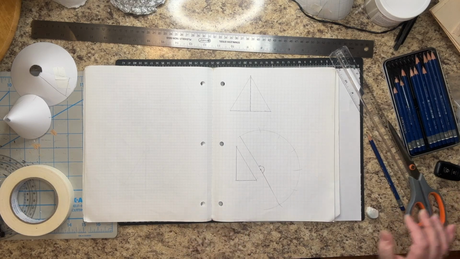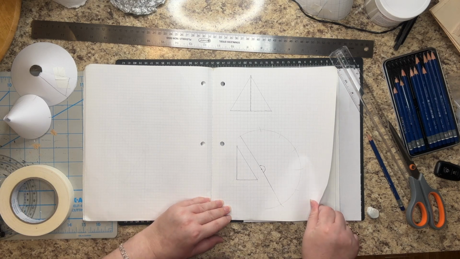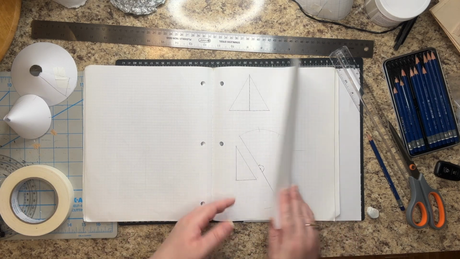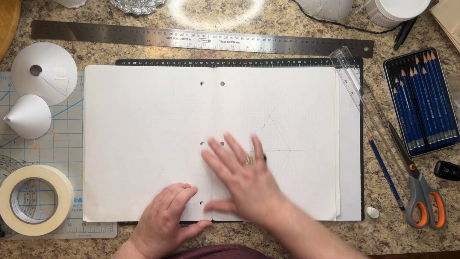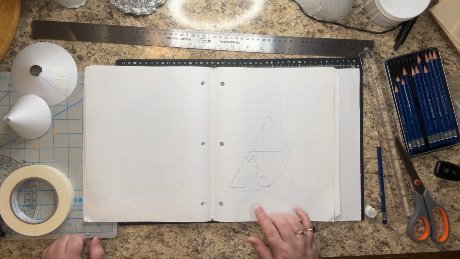Now, here's the one I made that I did already. So I'm not going to be cutting anything out for this one. I'm just going to show you the template that I used. A little more complicated, because of course I have to make my life complicated, right? I can't do simple things.